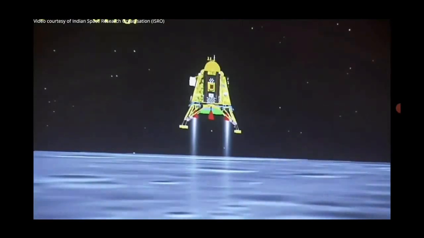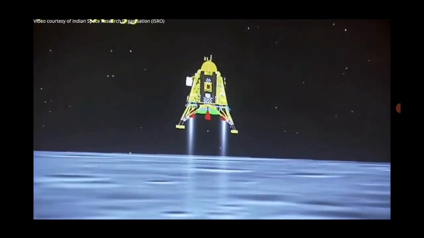The altitude is being brought down from 800 meters.